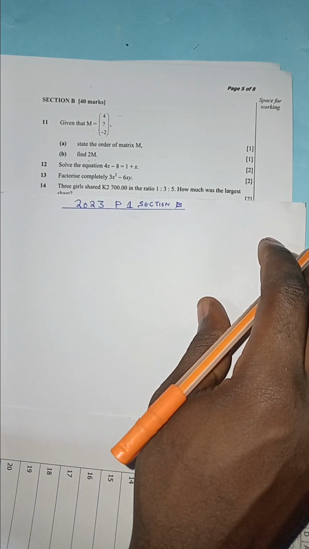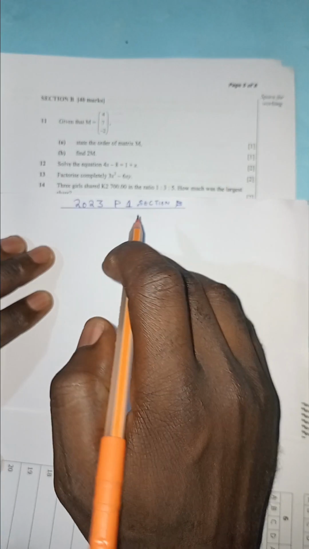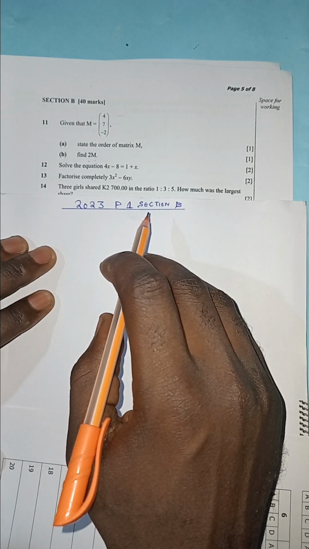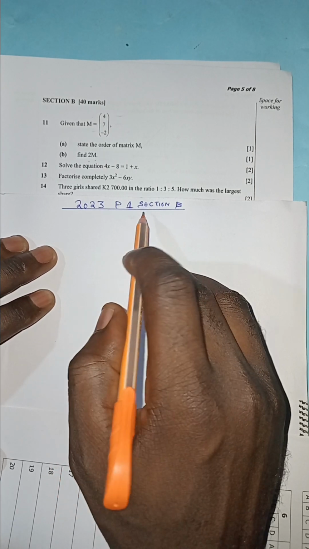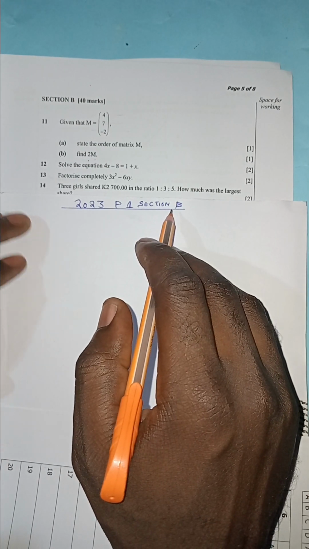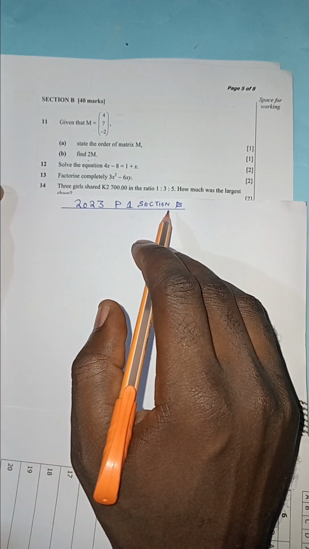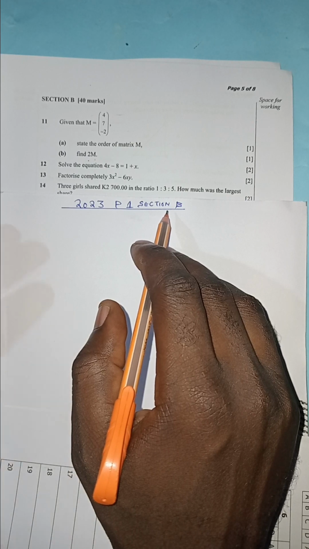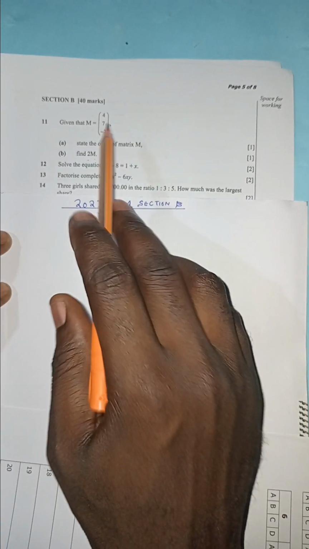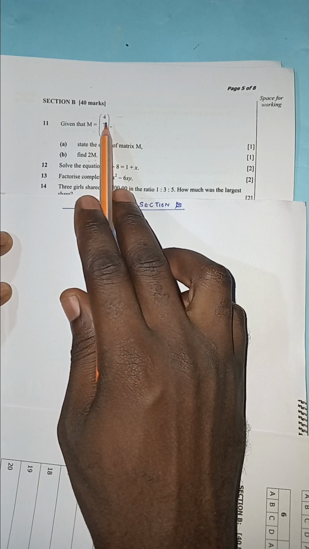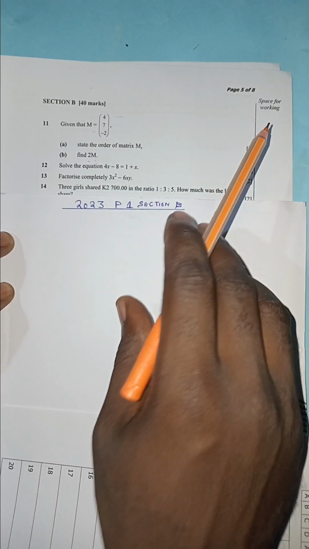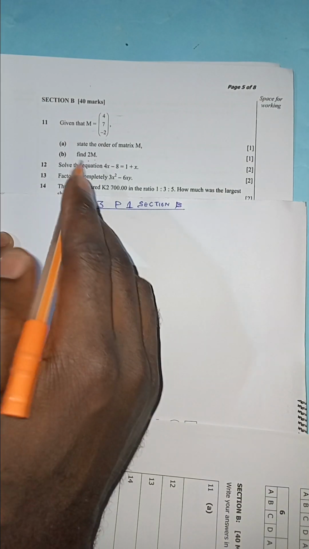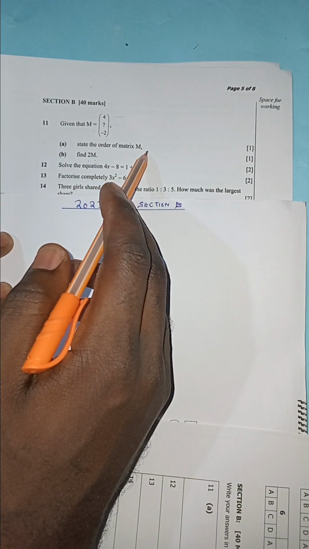Okay, so I welcome you to this short video where we want to look at questions from the 2023 paper 1 of grade 9 examinations. So we go direct to section B, and the first part of section B, we have the question: given that M is equal to the matrix with the following elements: 4, 7, -2. The first part of 11 is asking us to state the order of matrix M.